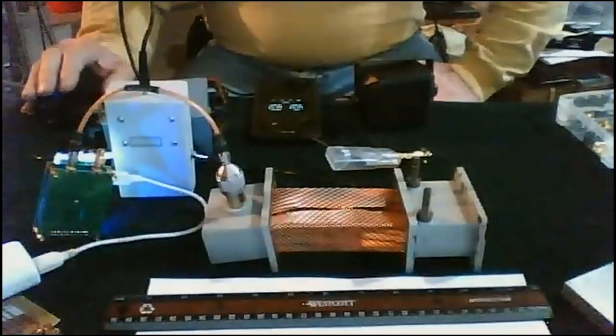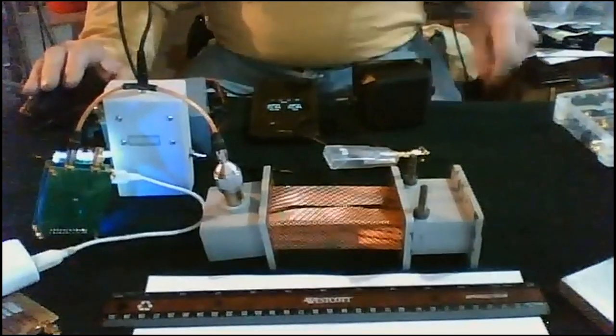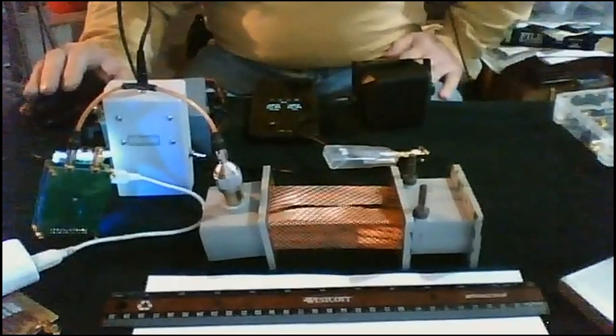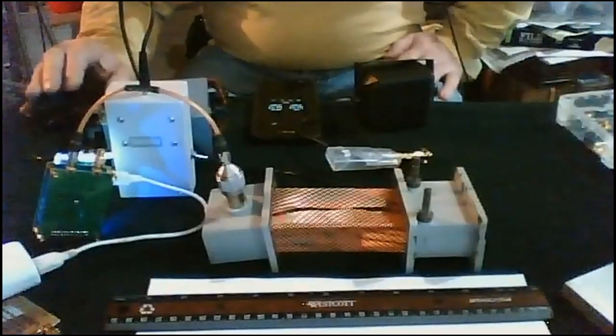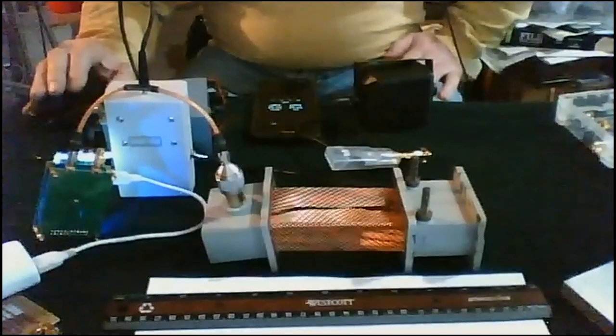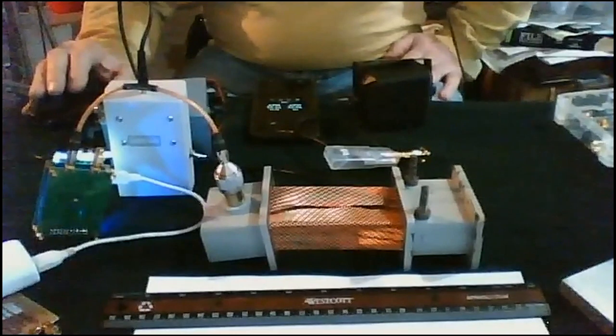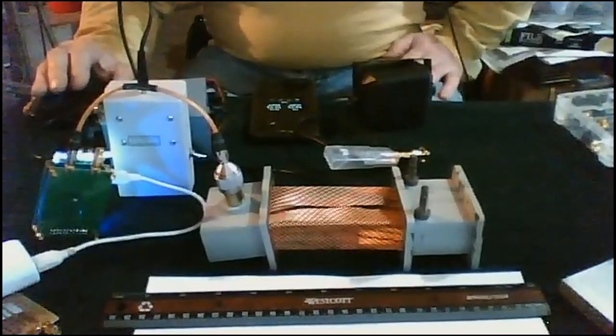Okay, so we're going to look at some waveguide because waveguide's a little more magical than coax. I've made here a waveguide out of just some brass mesh screen. It's some sort of hobby product, and it's basically stretched to have holes in it.